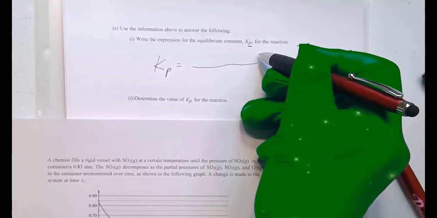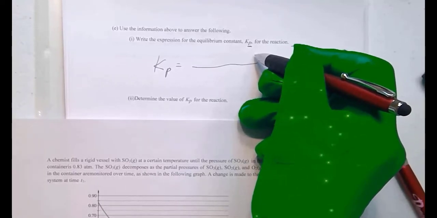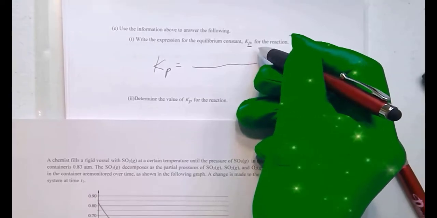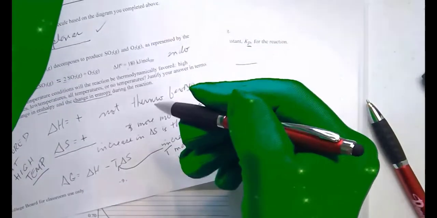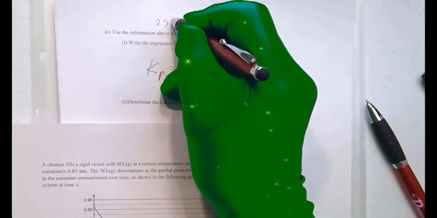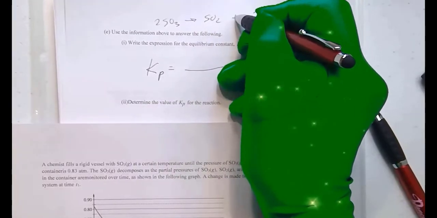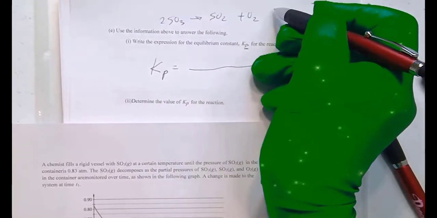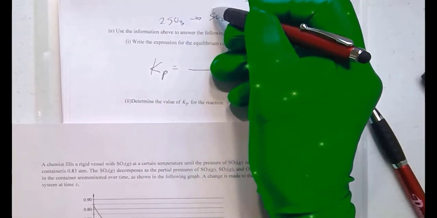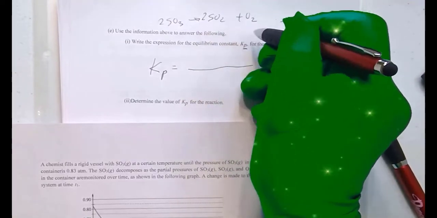And let me get the balanced reaction on this thing. In fact, that balanced reaction was given way back here. We have 2 SO3s making SO2 plus O2, and we have to have a coefficient of 2 here. Coefficients are critical.